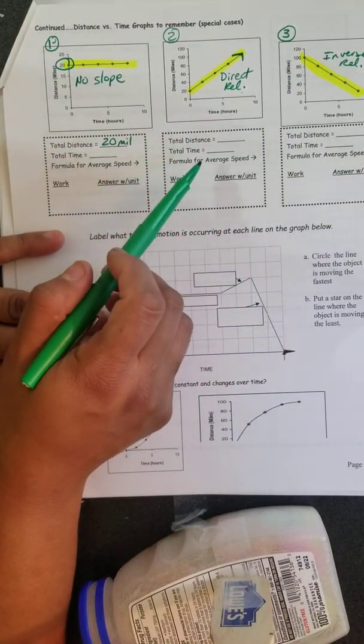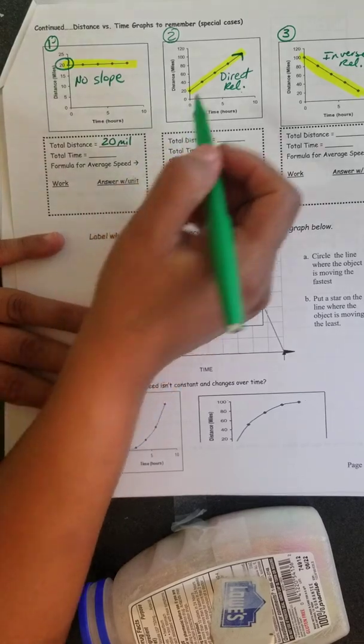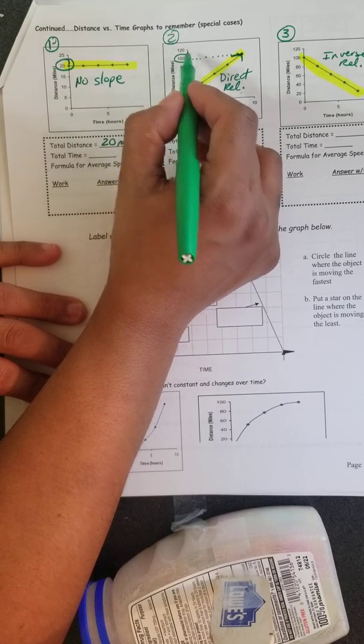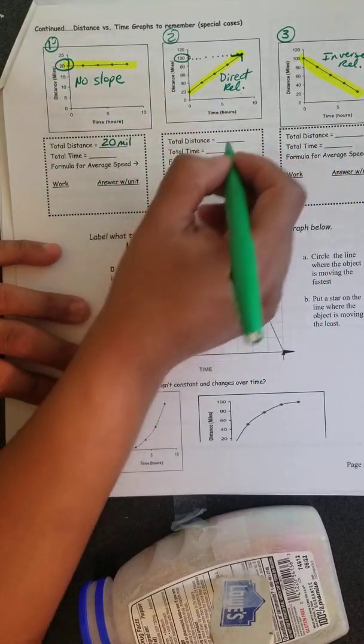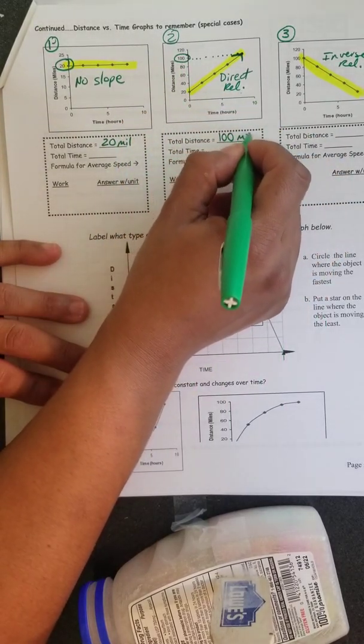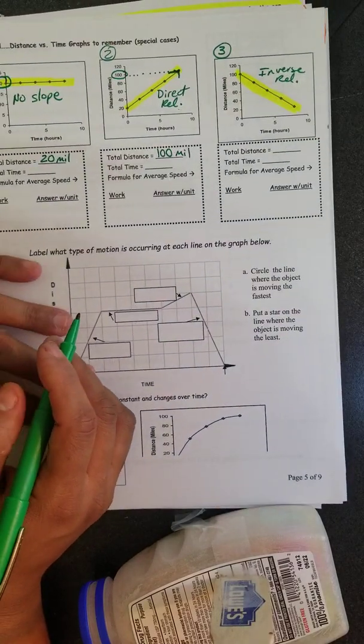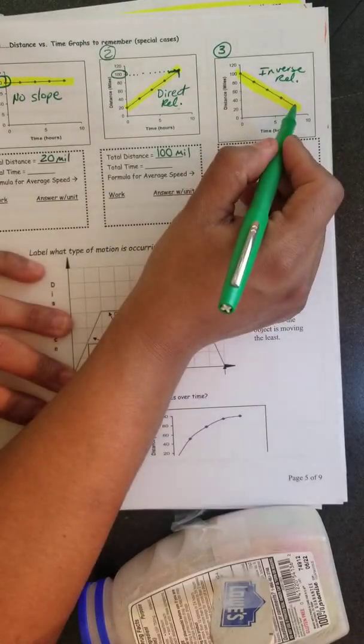Number 2, they would like to know what's the total distance here. It stopped over here. Let's go this way. Do we see that? 100 miles. And then they would like to know on number 3, what's the total distance? I'm going to come over here.